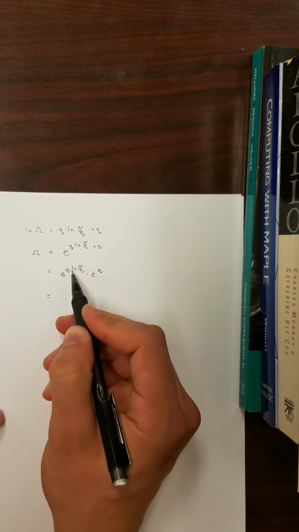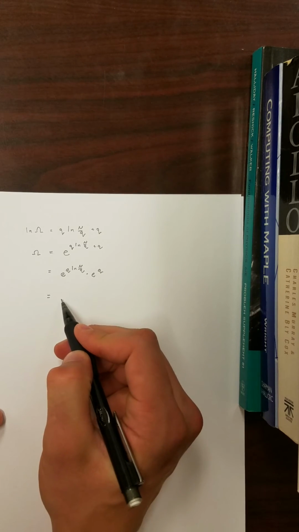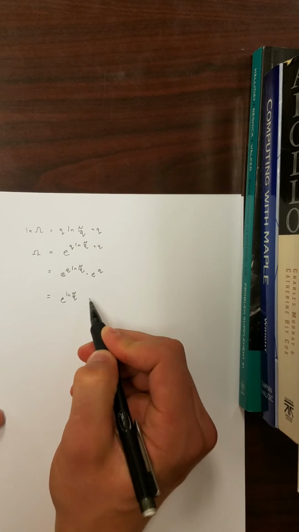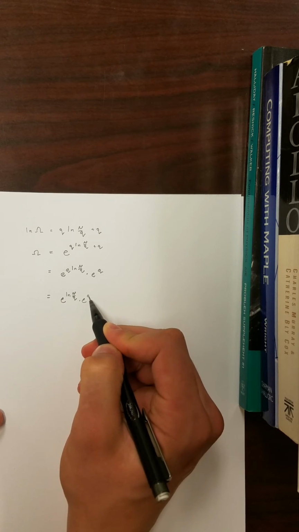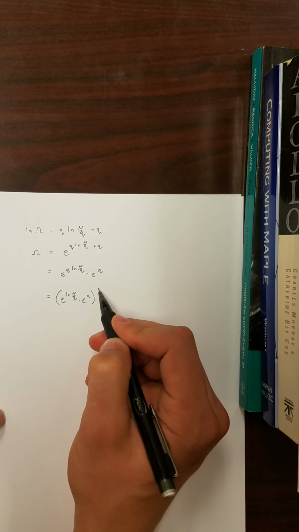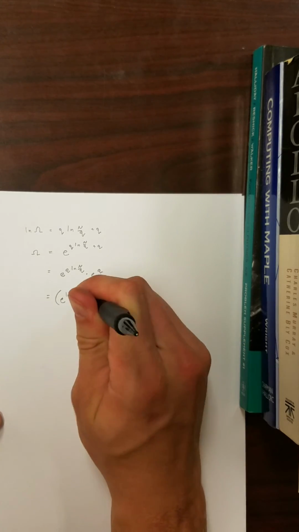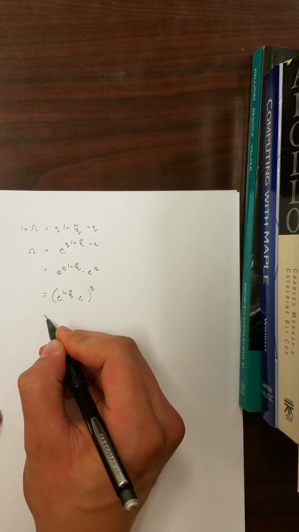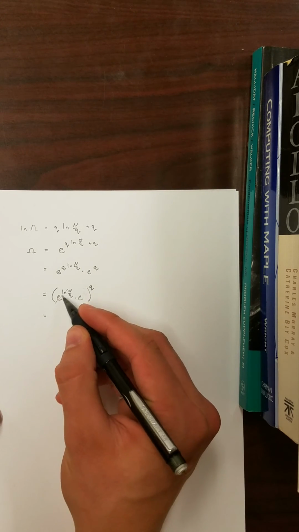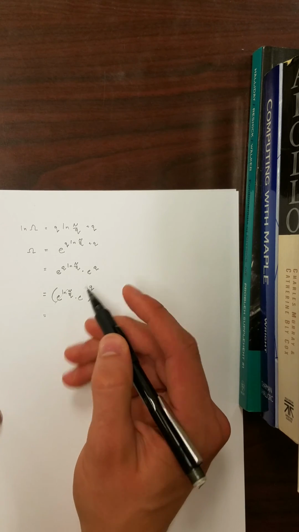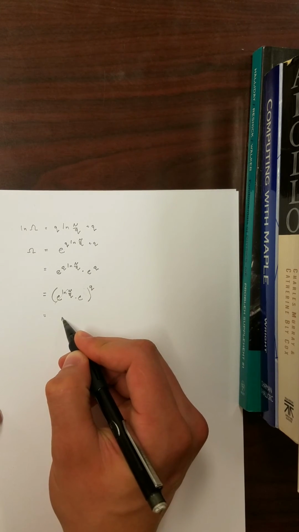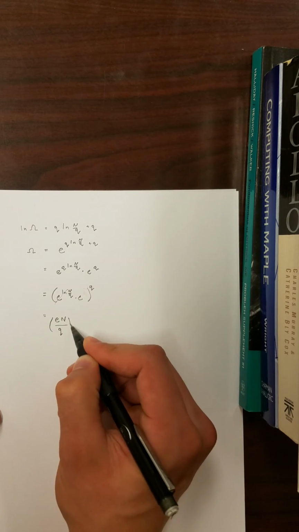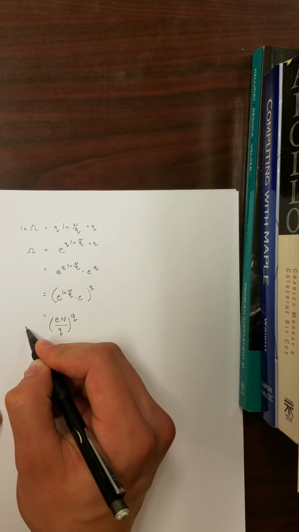And then we can pull the q up to the power, and we'll have e to the natural log of n over q times e to the q, and all of that is raised to the q. So what that gives us, when the logarithm and anti-logarithm cancel, is e n over q, all to the power of q, and that's our multiplicity.